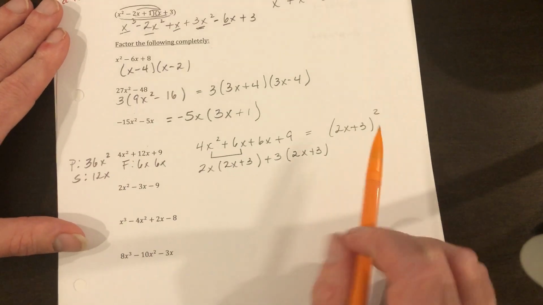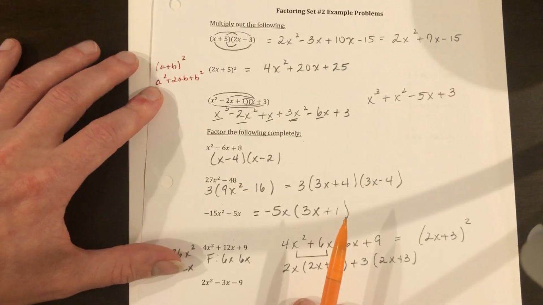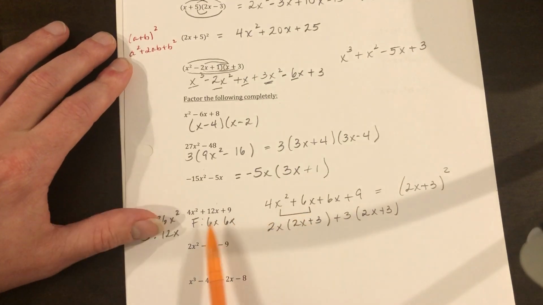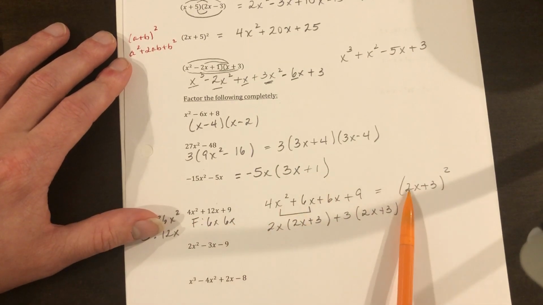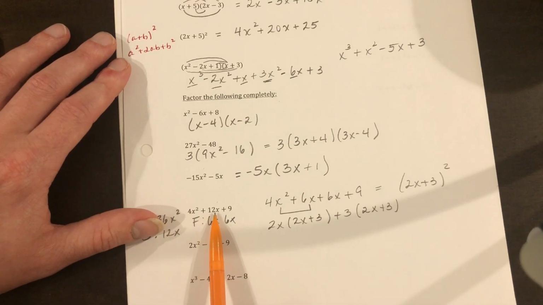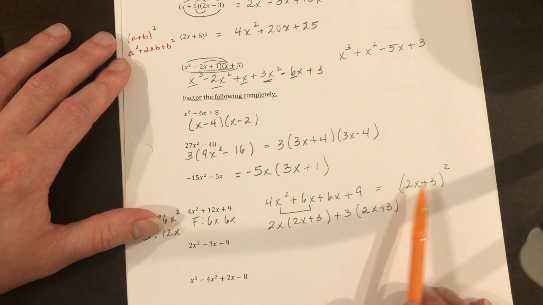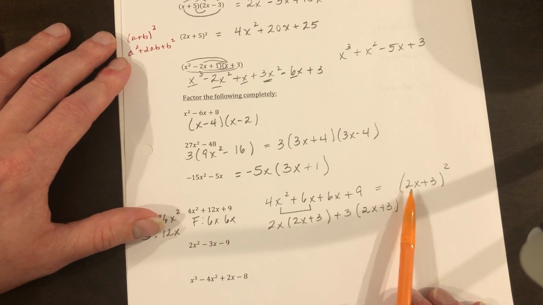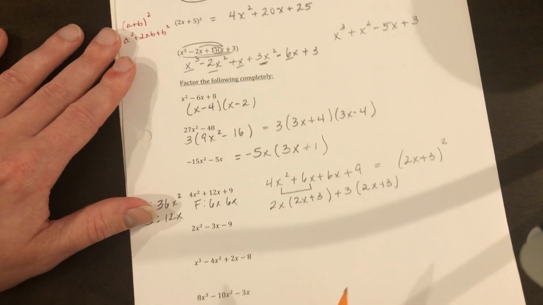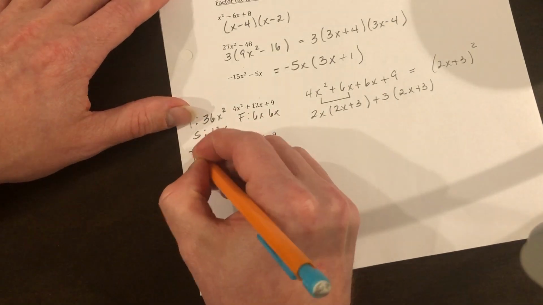Now, this also follows the pattern that we discussed up here, the (a plus b) quantity squared. You see that if I square the first term, 2x quantity squared is 4x squared. And then if I take these two and multiply them, 3 times 2 is 6, and double it, you get 12. Square the last term is 9.